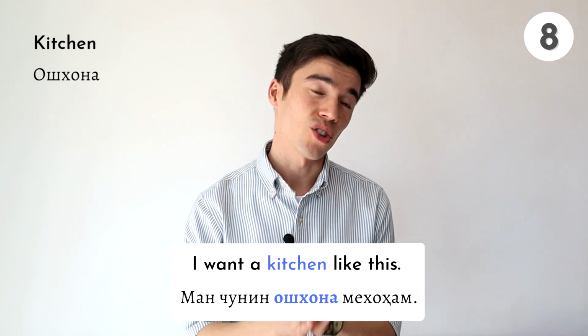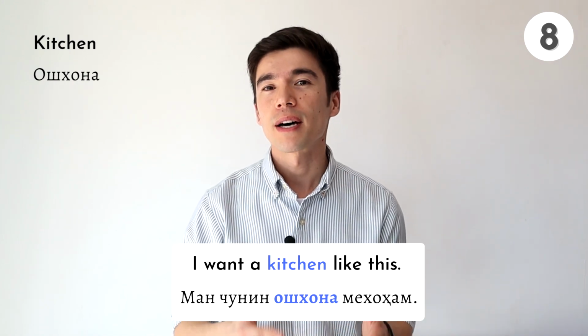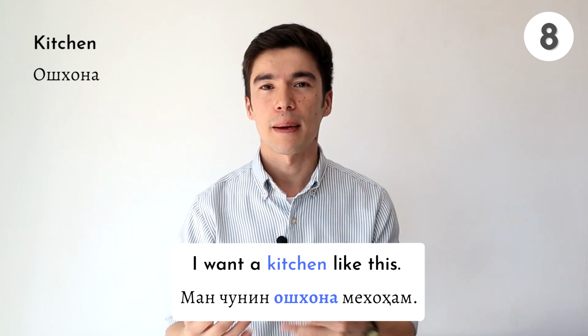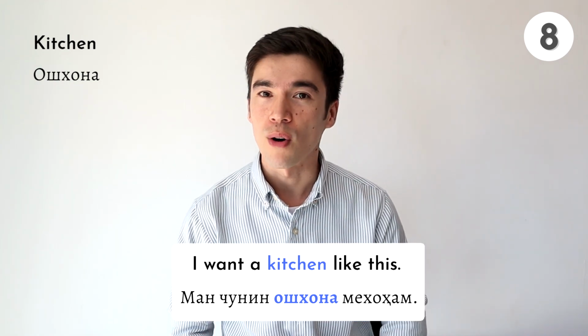Kitchen. Oshkhona. So the sentence: I want a kitchen like this. Man chunin oshkhona mekhoham.